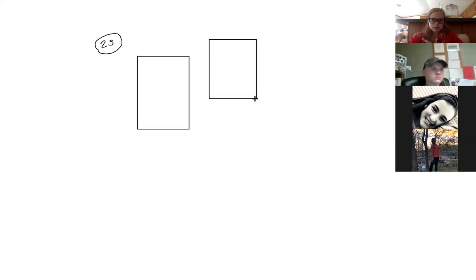I didn't get 23. Okay, let's do 25 for now. A box of cereal is, all right, so think about a cereal box. It's a rectangle, and then there's also another rectangle back there, right?